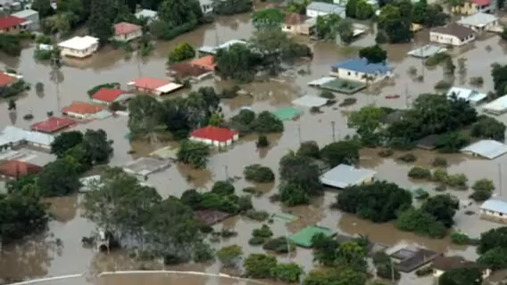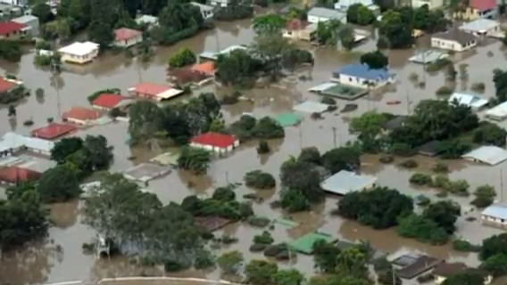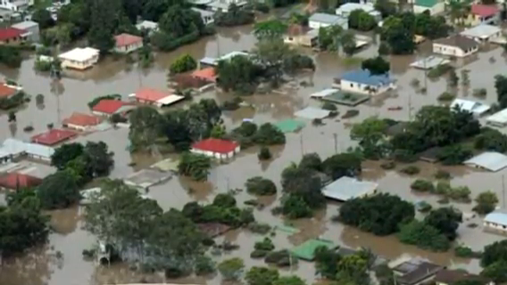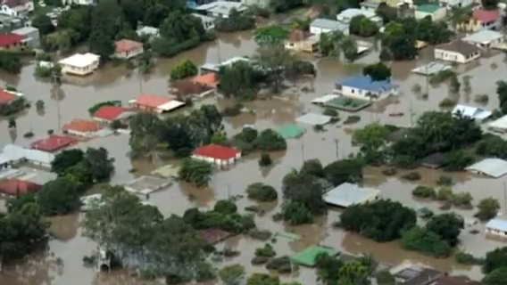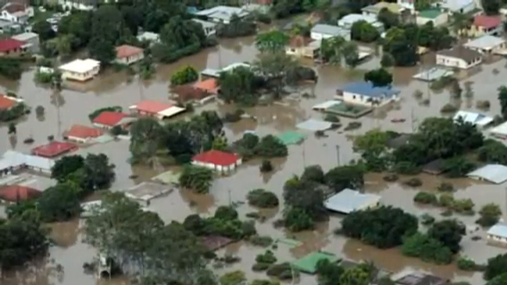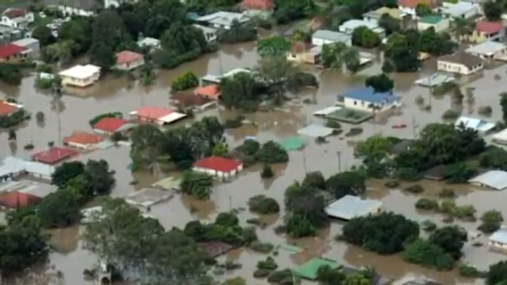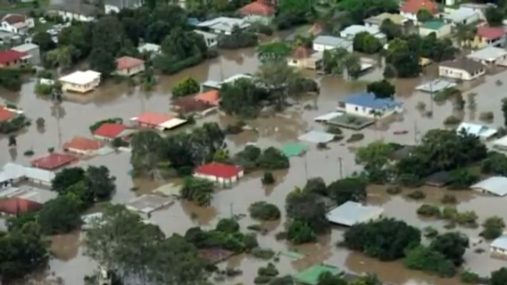So this picture is showing a flood, and I wanted to show you guys this because this is what a flood would look like during a disaster around the world. This could happen any place, and yeah.